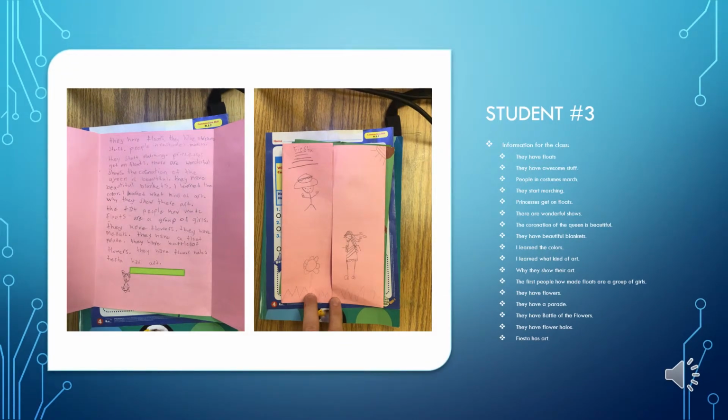And I think that this worked out for the better because each student is different and they brought a little bit of a different perspective as far as Fiesta was concerned from their home life and their community.